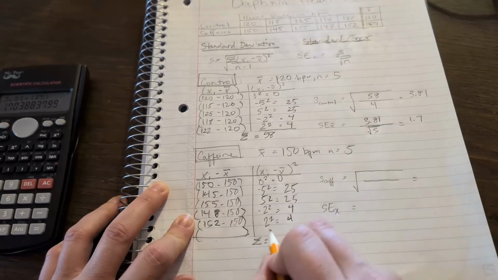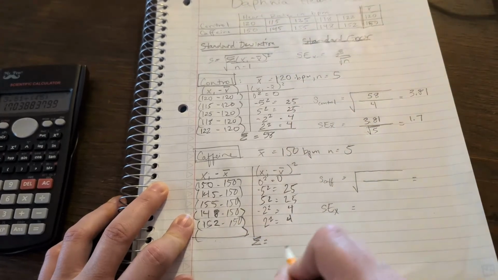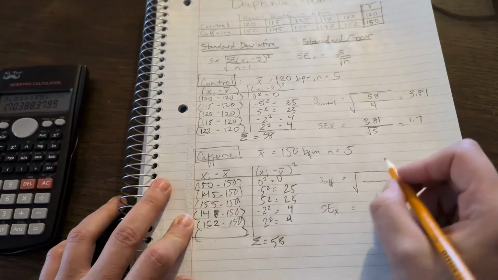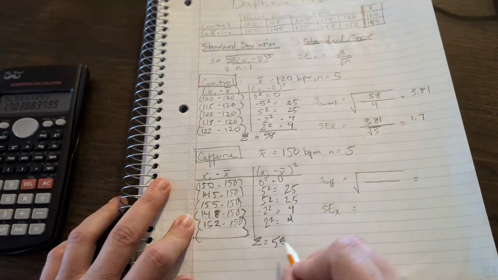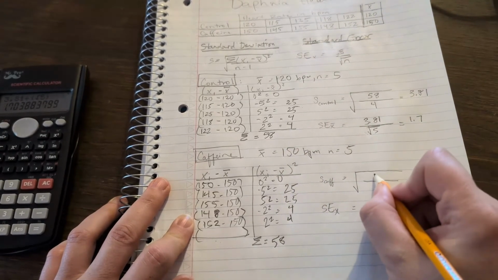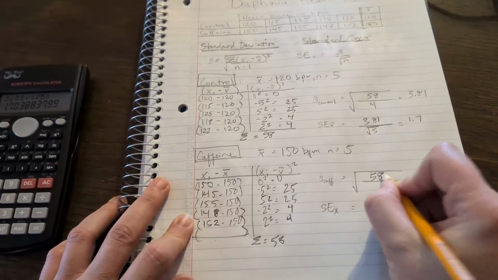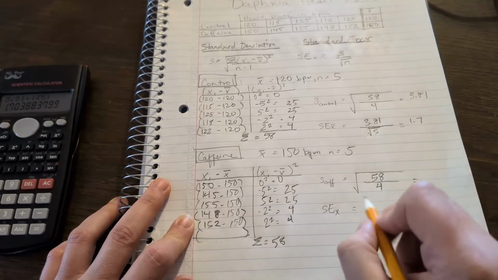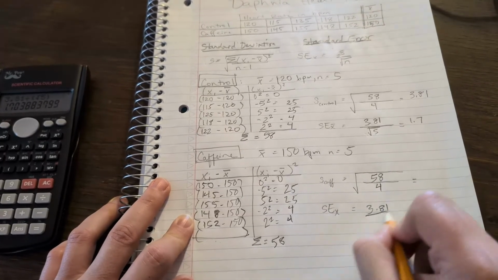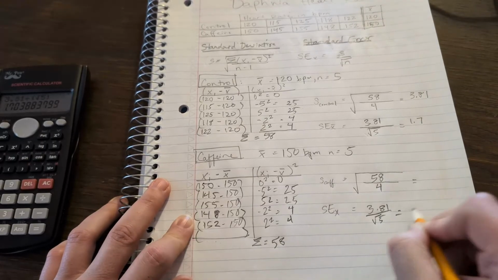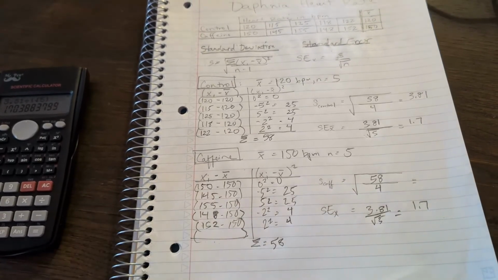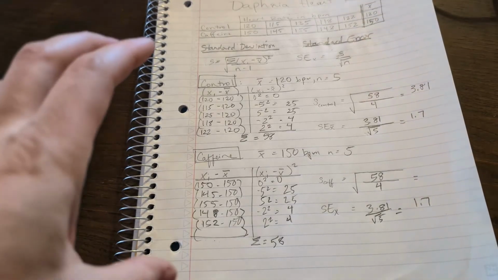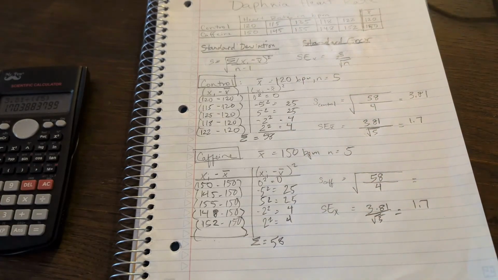And that's going to give us, when we add them all up, we find the sum. That's going to give us 58. And then we'll put it up here. So 58 over, in this case, we had the same n, and n minus 1 is 4. Same math as before, 3.81 over square root of 5 equals 1.7. Now, you might not be that lucky, but even if you get the same numbers, going through the process multiple times is going to help.